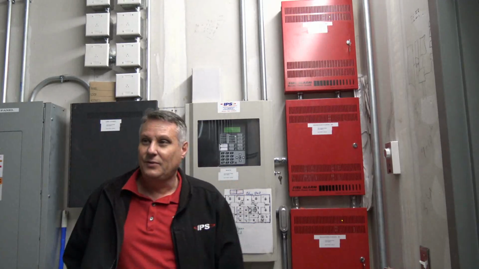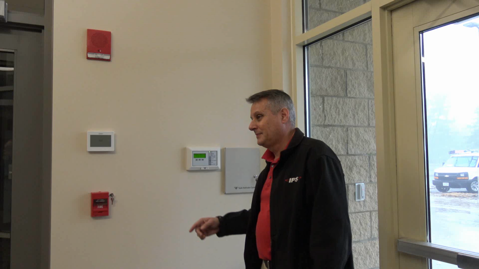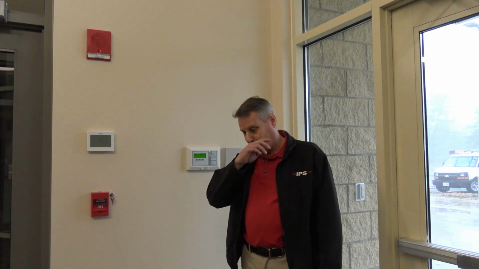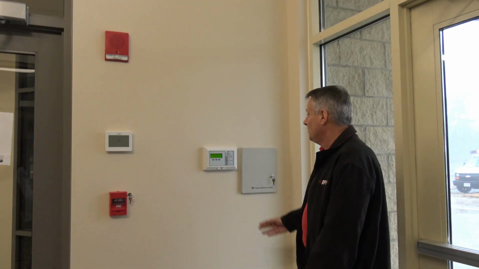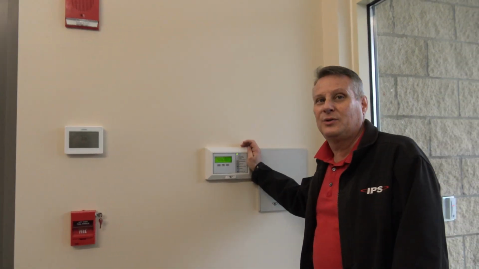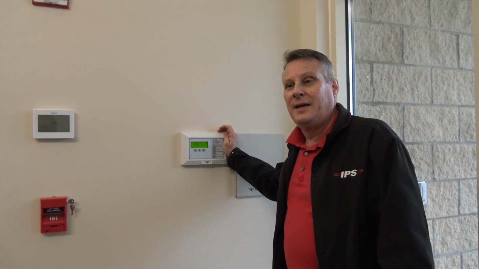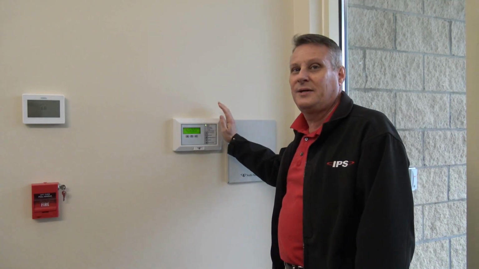We can go up to the enunciator in the lobby. I know there's one up there, and there's one in another rescue, so we have two in the whole building. When you walk through the main entrance to the right side, you have an enunciator. This enunciator actually goes back to the master fire panel. Anything that comes up on the fire panel itself is going to go right to here too.